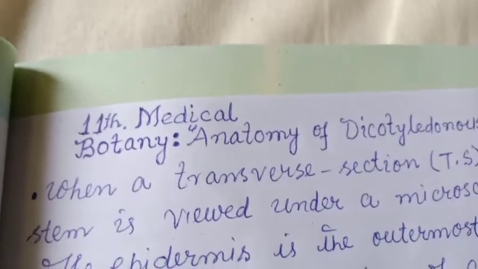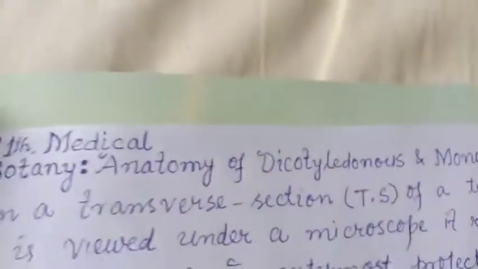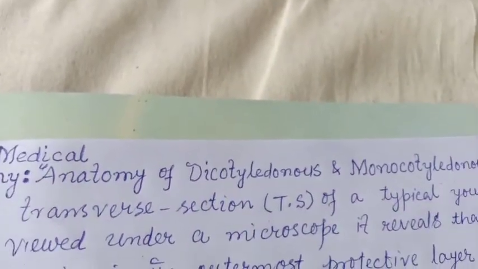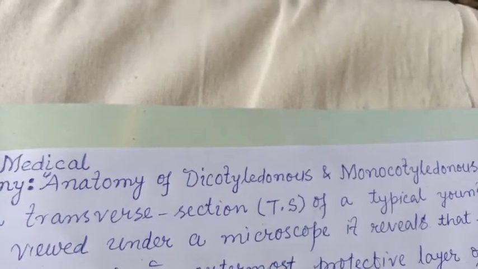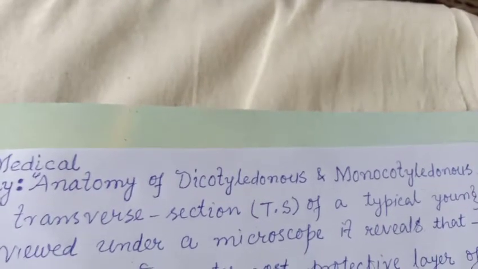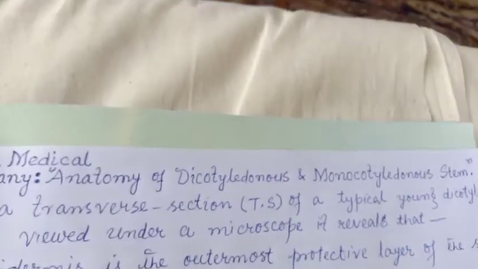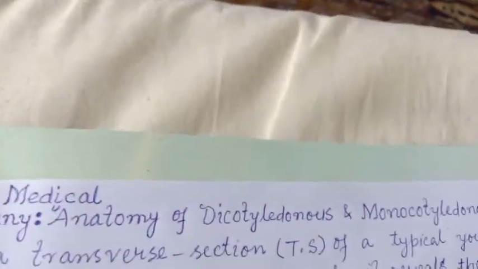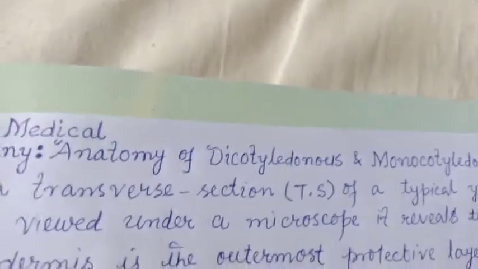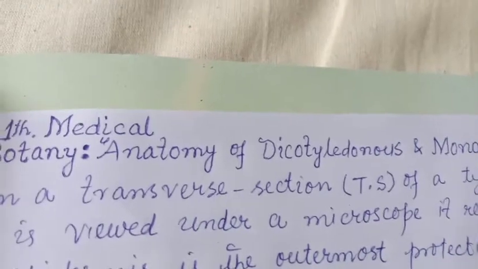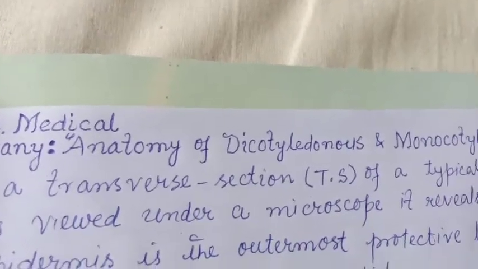My dear students of 11th Medical, today in your botany we are going to take up the anatomy of dicotyledonous and monocotyledonous stems. Previously we discussed the anatomy of the dicot and monocot roots, and today we will take up the anatomy of the dicot and monocot stem.